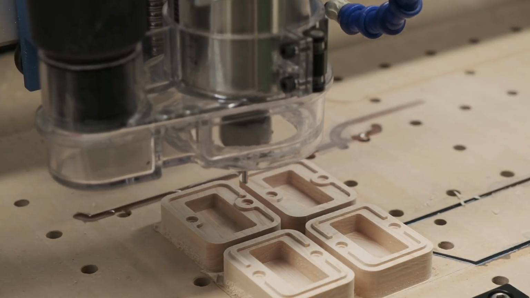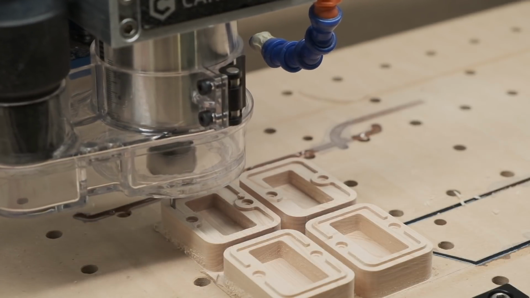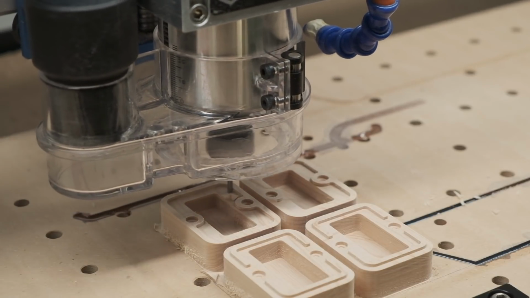To combat the fuzz on my walls, I tried switching from climb cutting to conventional cutting along the walls and slowing down my feed rate. I'm using a down cutting end mill here, by the way.